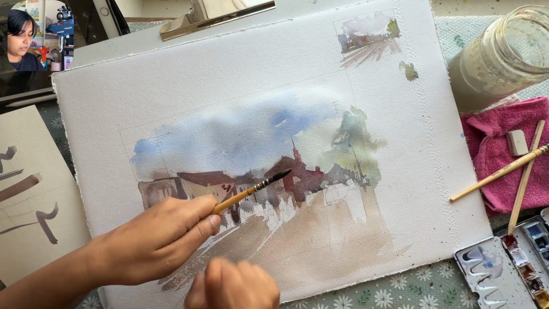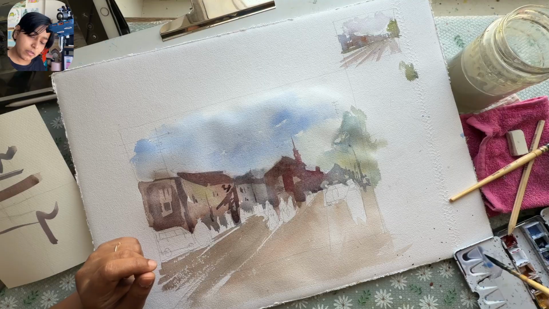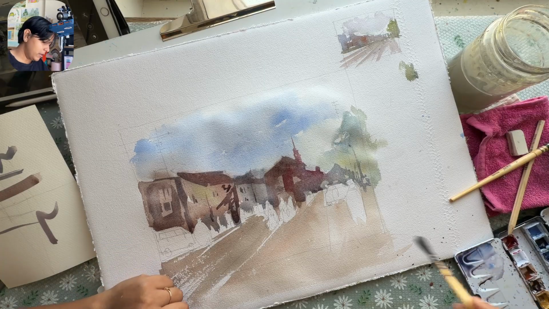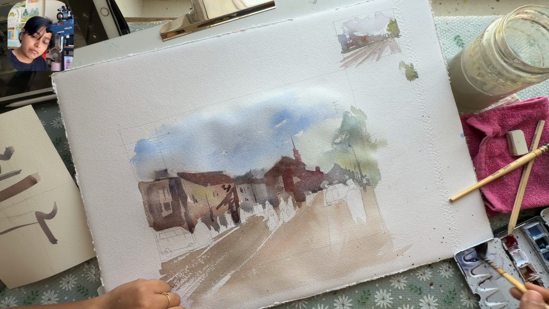Then I'll splatter a bit of color like this.